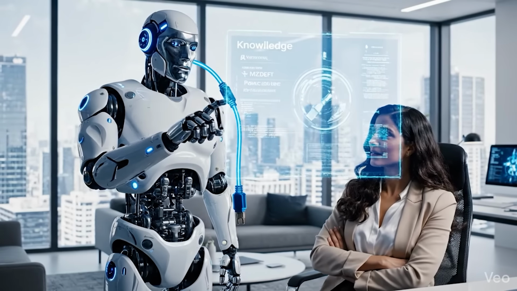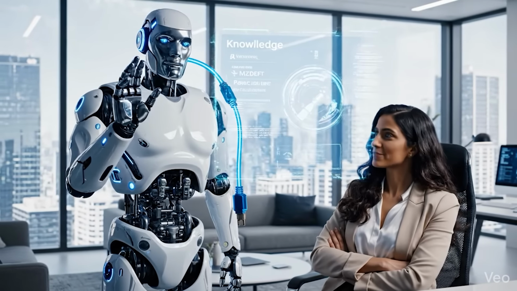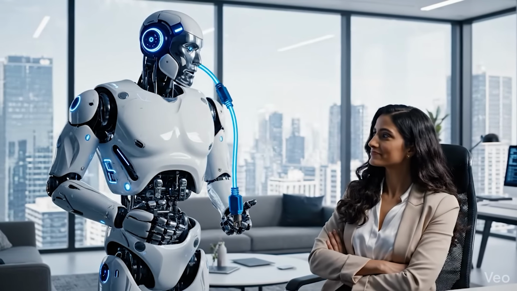Let's dig in. As you can see, the direct neural link is purely optional for this model. My inherent processing power remains unaffected.